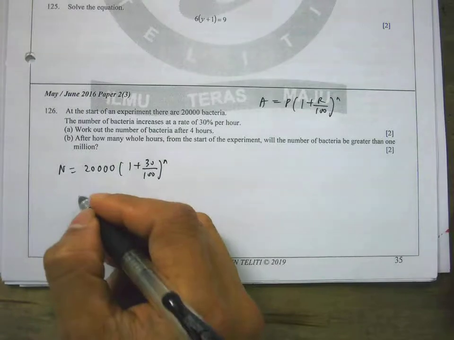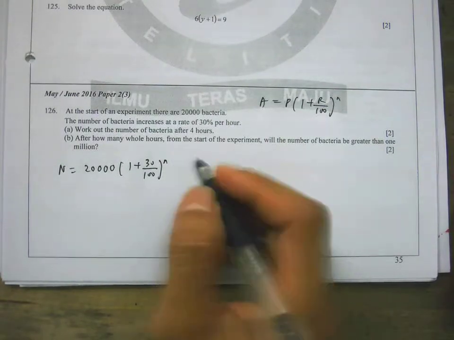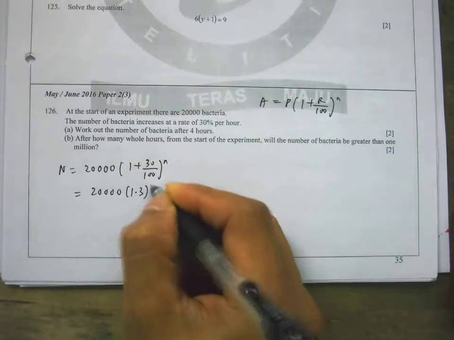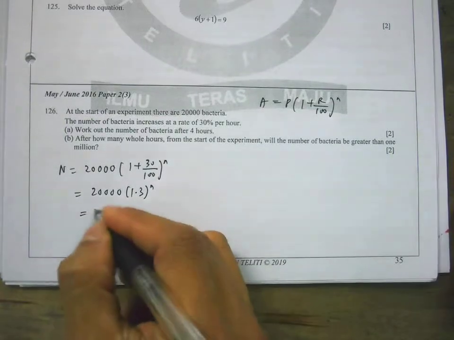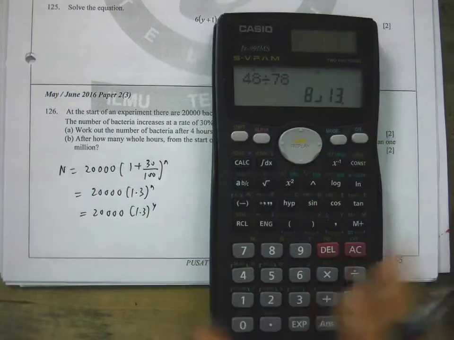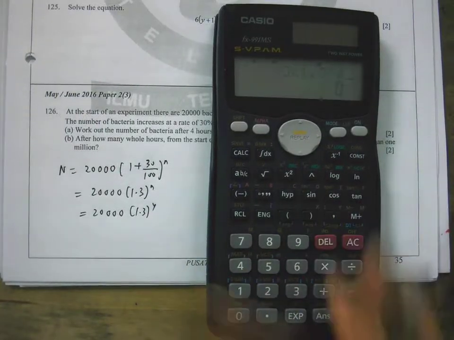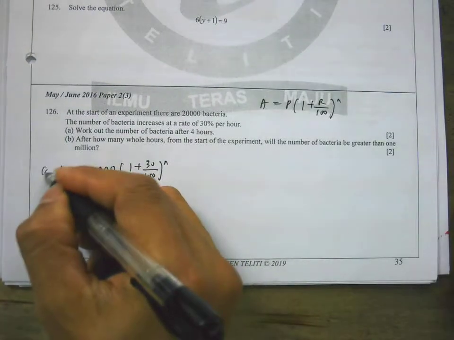So this capital N is your number of bacteria. Small n is time, or you can put t if you like. So this is 20,000 times 1.3 power n. So work out the number of bacteria after 4 hours. So you put 4 inside. So this is 1.3 power 4. Calculator: 20,000 times 1.3 power 4. Okay, my answer is 57,122.